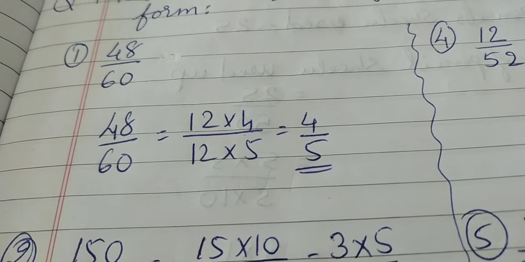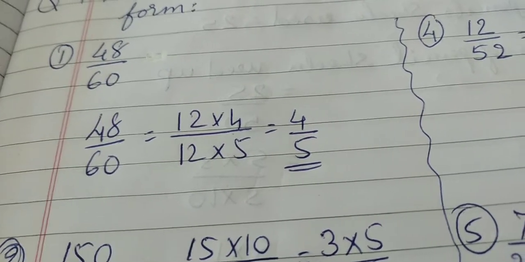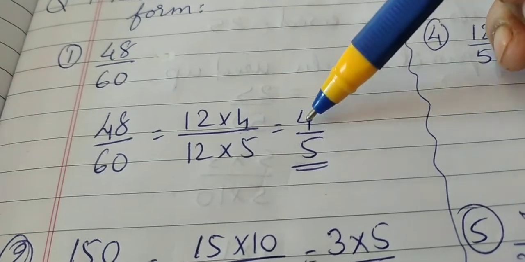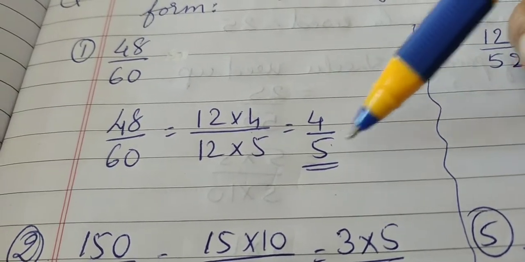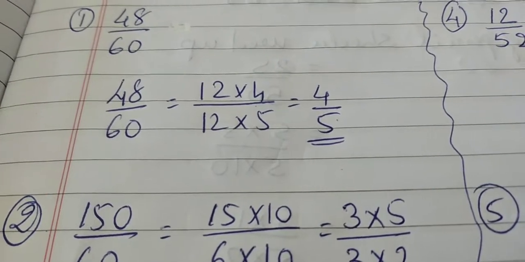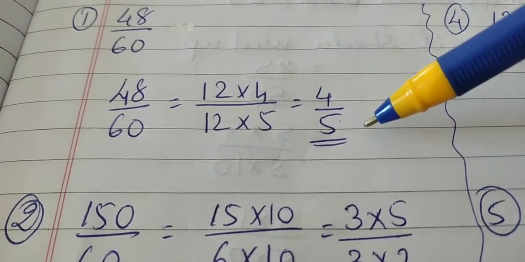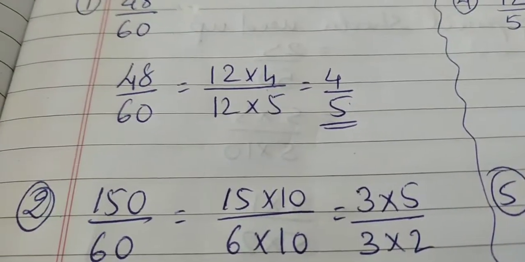So 12 cancelled. What is remaining? 4 upon 5. Now there is nothing common between 4 and 5, only 1. 4 ones are 4 and 5 ones are 5. That's it. Nothing could be cancelled anymore. So here we stop. And 4 upon 5 is the reduced form of 48 upon 60.